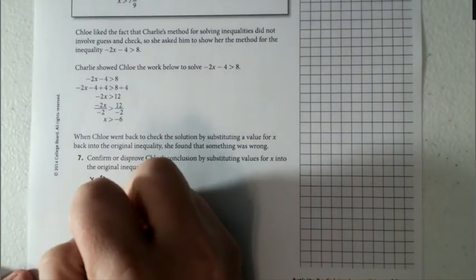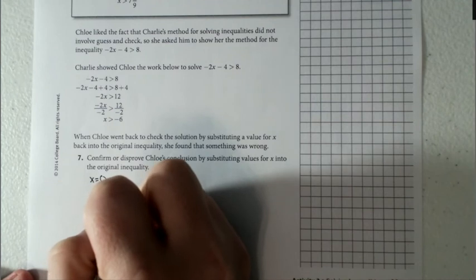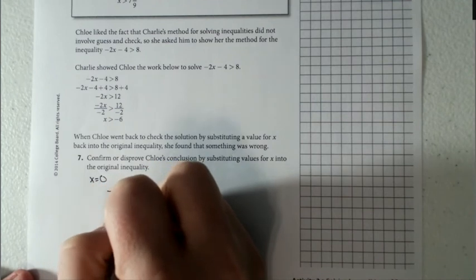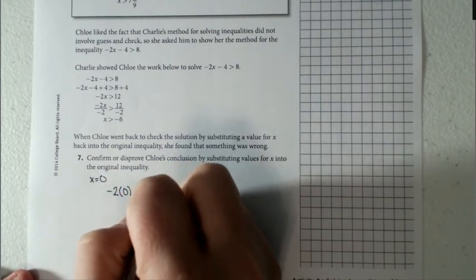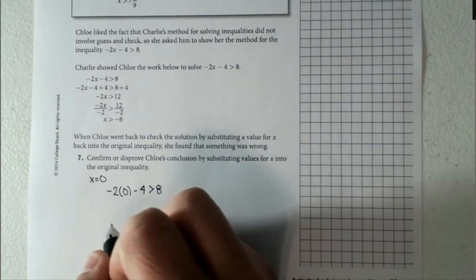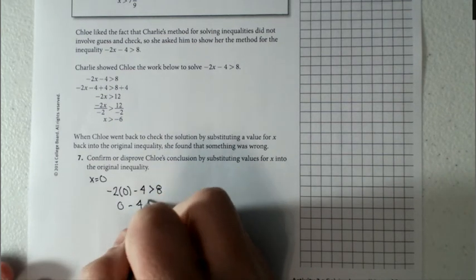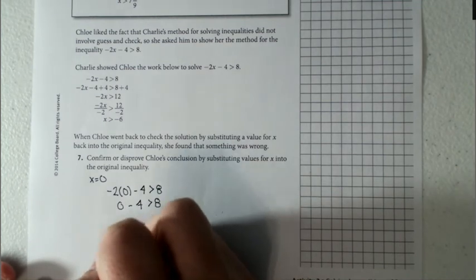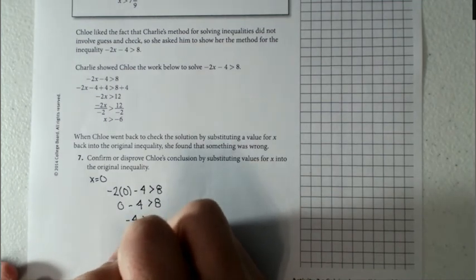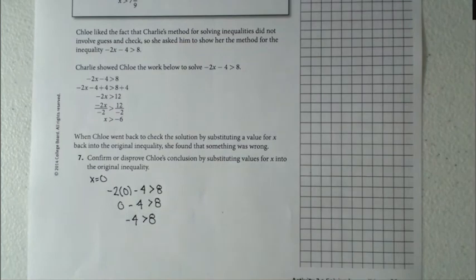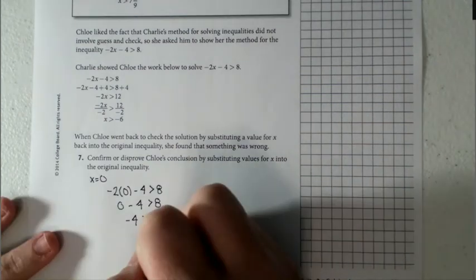So I'm going to do negative 2 times 0 minus 4 greater than 8. Well, negative 2 times 0 is 0. What's 0 minus 4? Negative 4. Is negative 4 greater than 8? No, it's not.